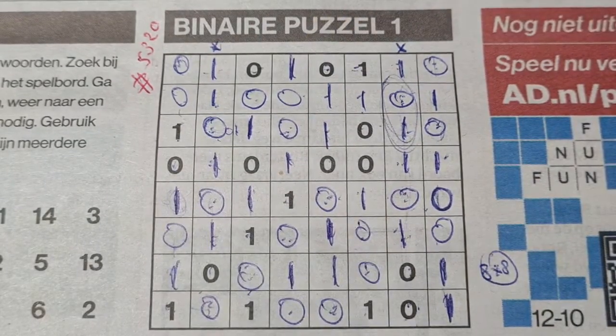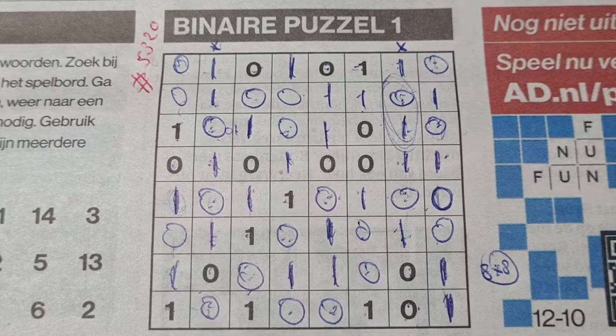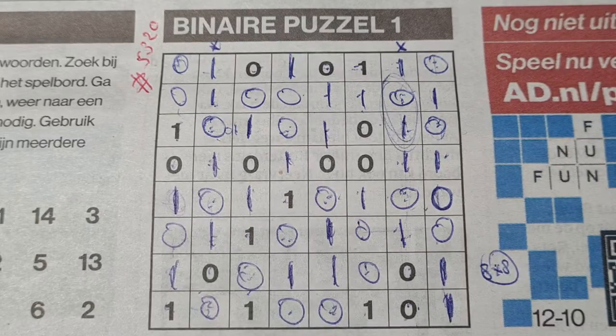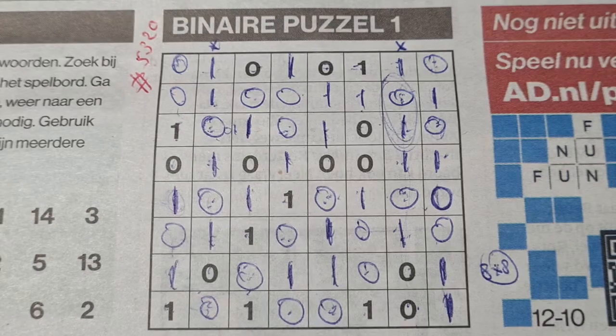Okay, finished in 4 minutes. So I'm well pleased with the time. Only one time comparing, and I like this one. Yes, I really do. Do you think so? Thumbs up, otherwise thumbs down. You can also download this PDF file so you can make it or solve it by yourself.